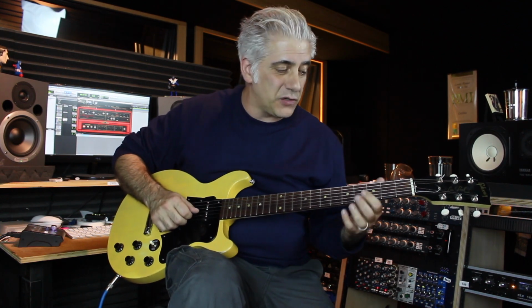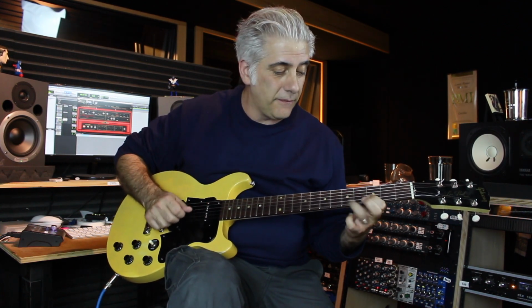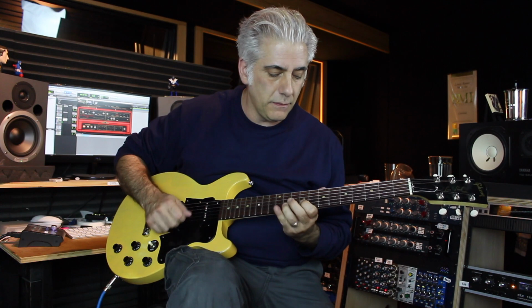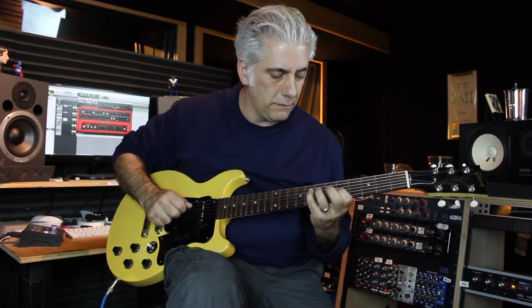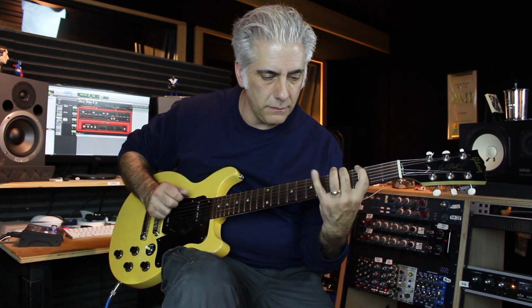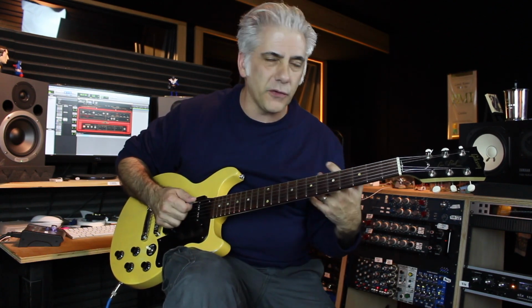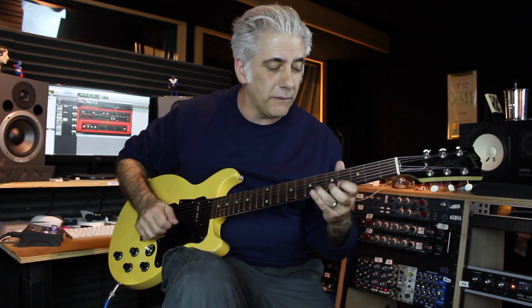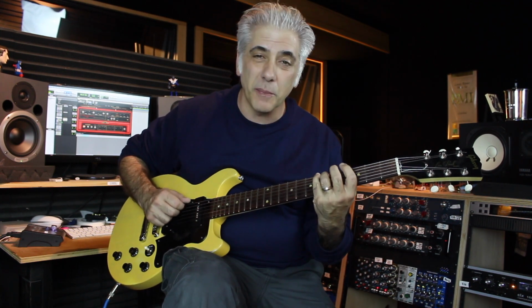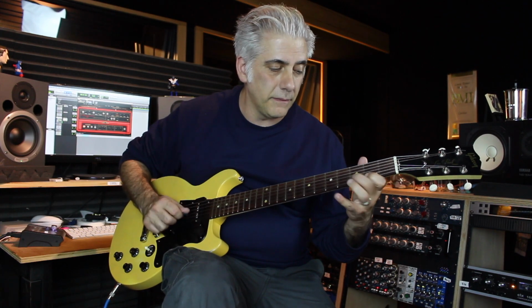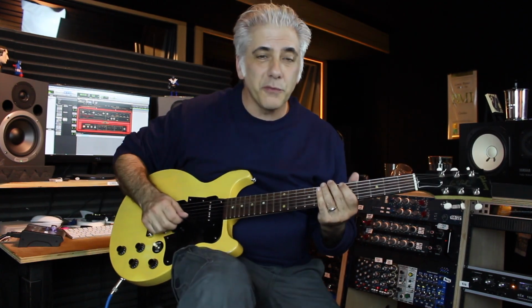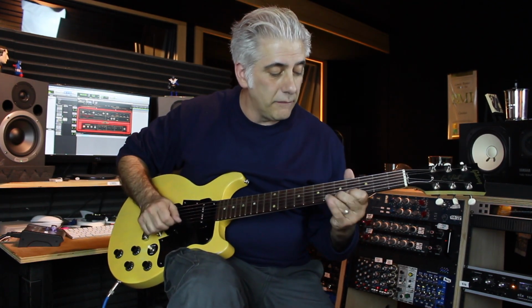You can really take advantage on the B and G strings of. Those are really easy patterns to play. Then you have your augmented triads. I did a little turnaround. That sounds really cool over an augmented chord like this.